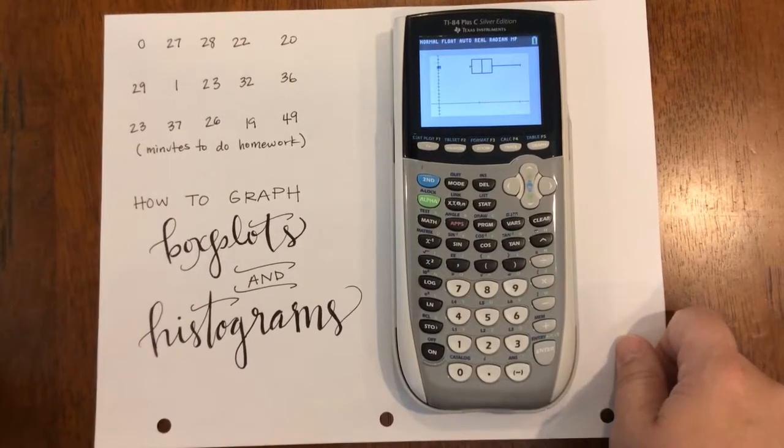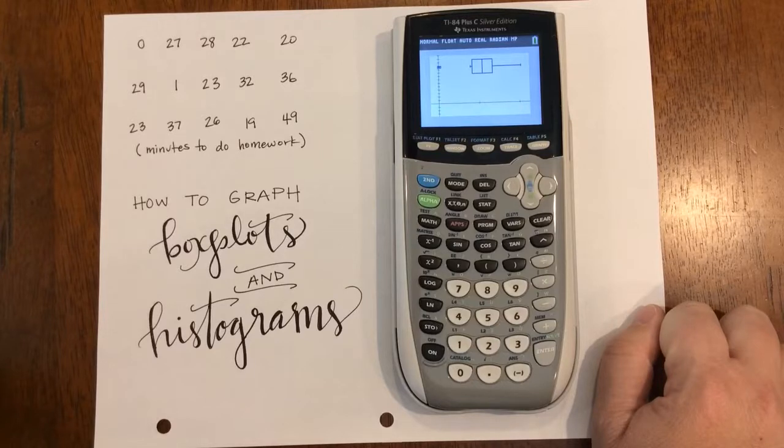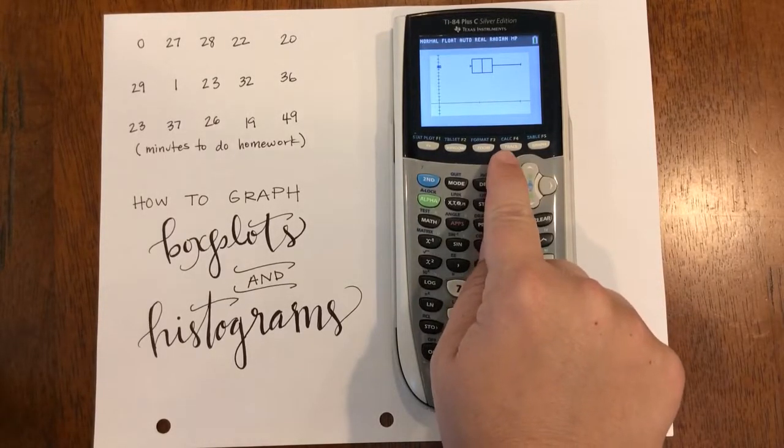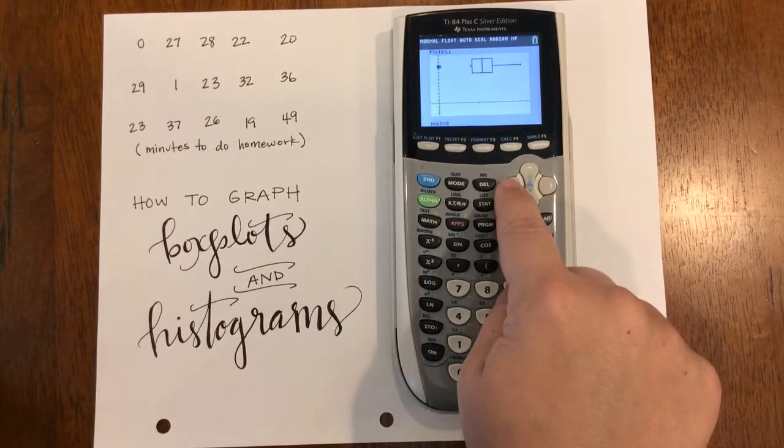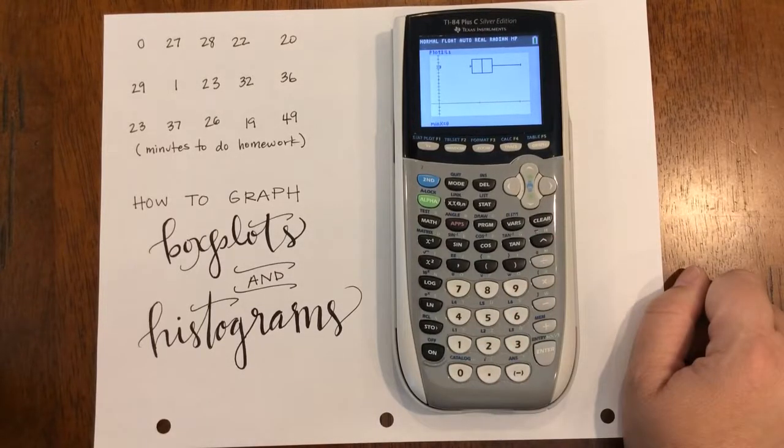And there's my box plot. Now let's say I needed to draw a box plot for the test and I need to see what those numbers are. I'm going to push trace. Then I can use the right and left arrow keys to go through all of these data points so that way I can draw them on my paper.